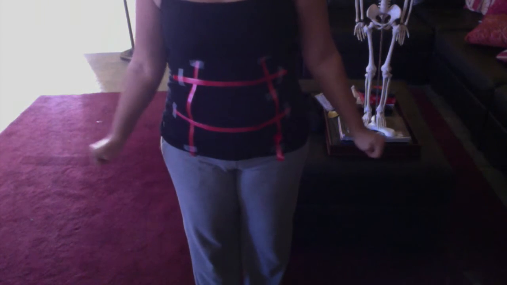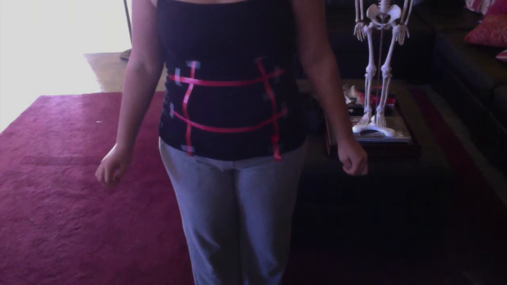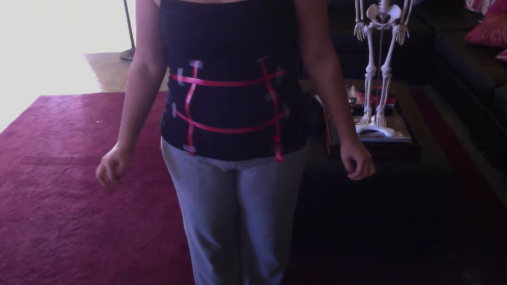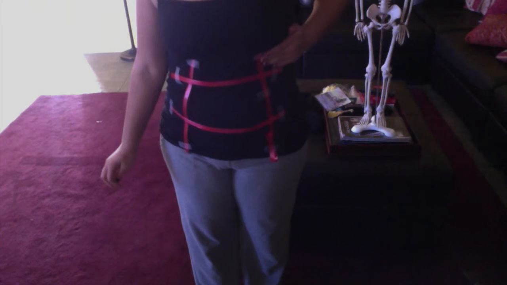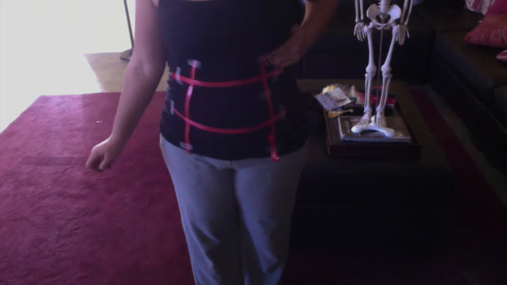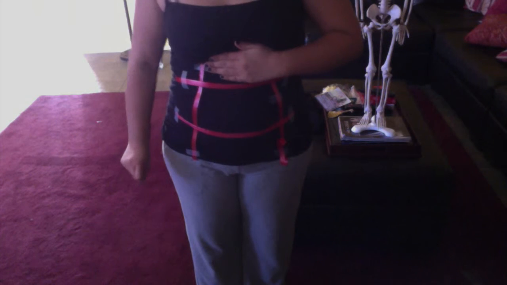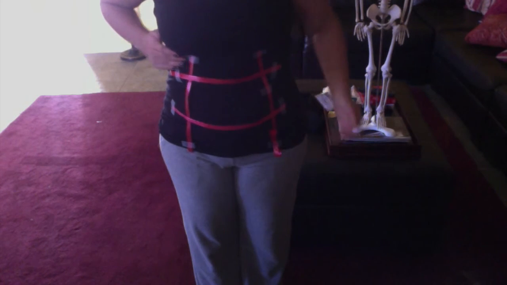For the third part of this video, I will be identifying the abdominopelvic regions on myself. Going from right to left, up here is the right hypochondriac region, which contains the liver and the gallbladder. This is the epigastric region, which contains part of the stomach and the duodenum. This is the left hypochondriac region, which contains the spleen and part of the colon.